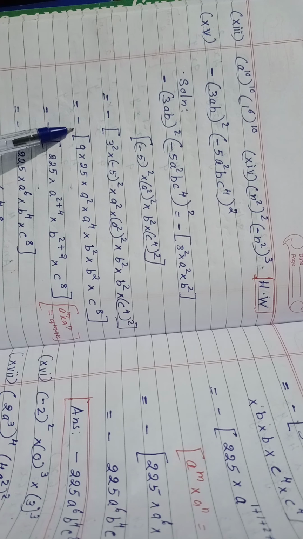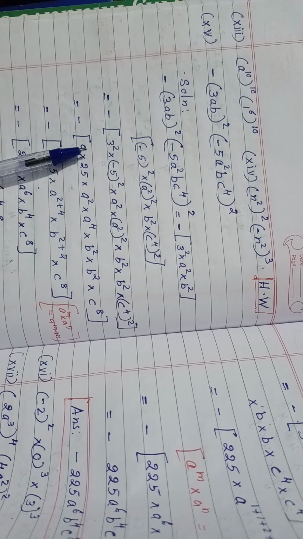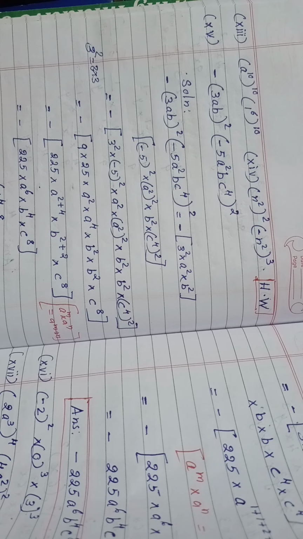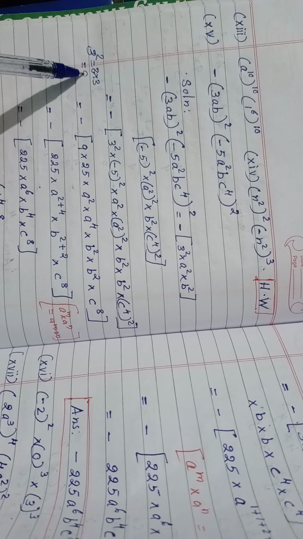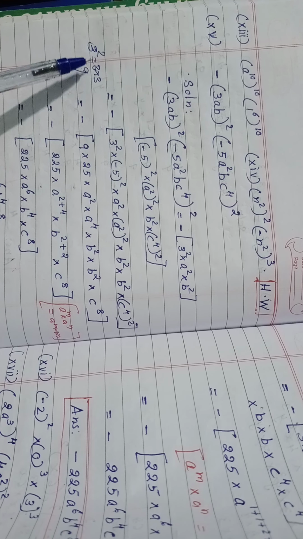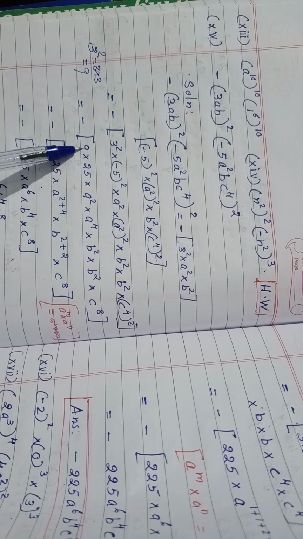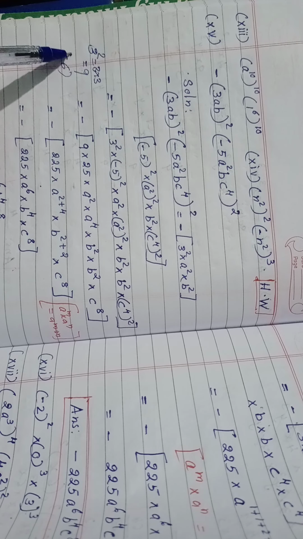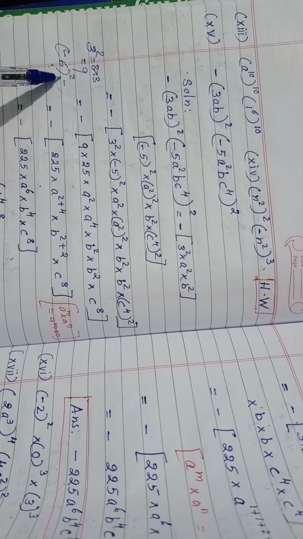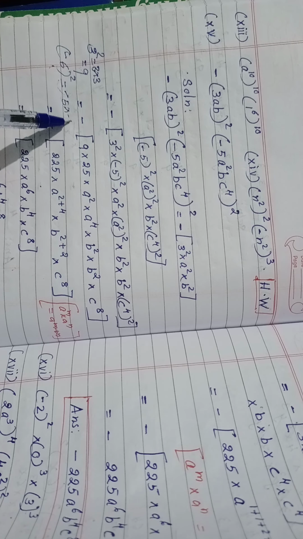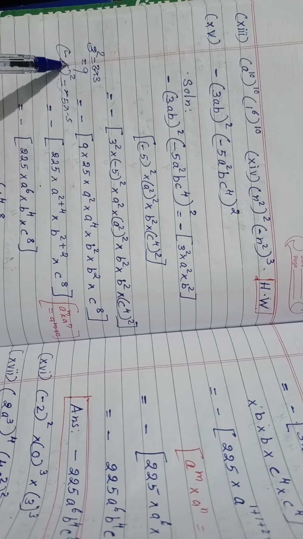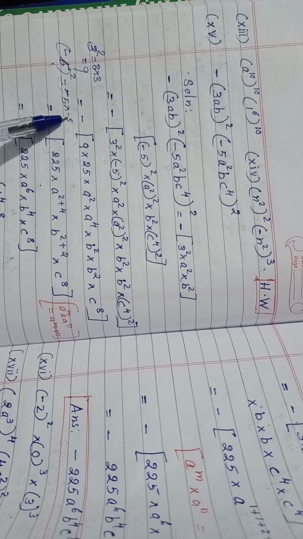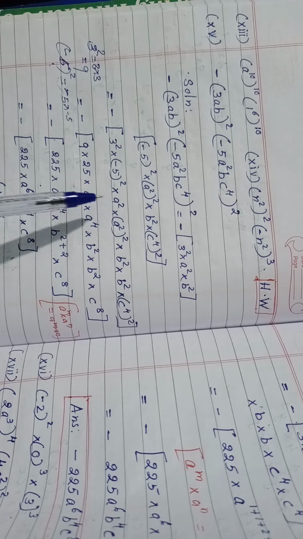Minus sign again outside. 3 square, what is the meaning of 3 square? 3 square means 3 into 3. 3 into 3 answer is 9. So 3 square means 3 into 3 is equal to 9. So 3 square writing here 9. Minus 5 square means minus 5 all square. Minus 5, minus sign also in bracket, is equal to minus 5 into minus 5. So minus 5 into minus 5. Minus into minus positive. 5 into 5 is 25. So 25 is here. A square same.